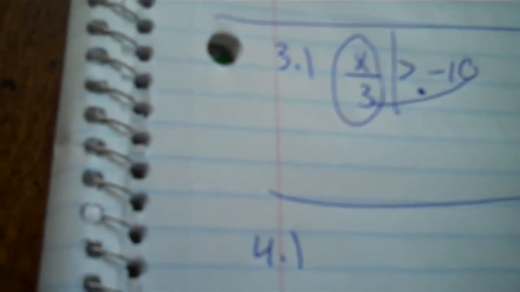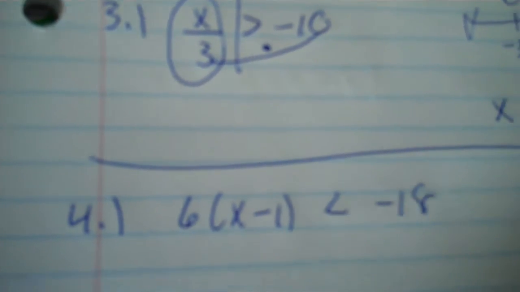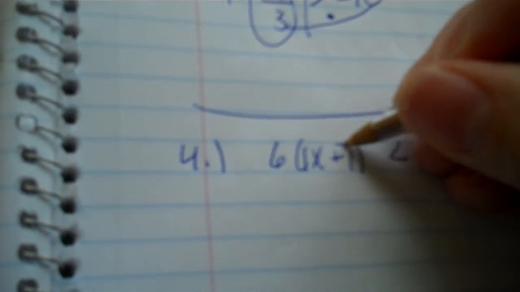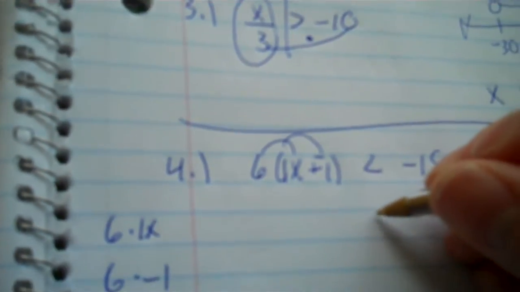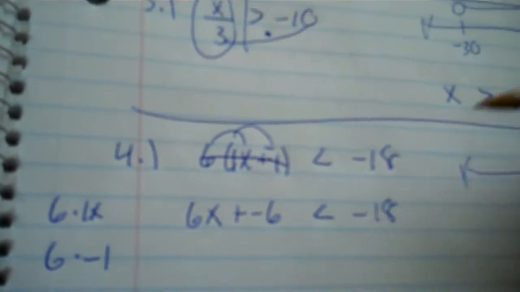Okay, number 4. We have 6 parentheses x minus 1 less than negative 18. Okay, I need to get rid of the parentheses, so I need to apply the distributive property. Okay, so I do my rainbows, so I got 6 times 1x and 6 times negative 1. Okay, so 6 times 1x is 6x, and then 6 times negative 1 is negative 6. And then I get to my symbol, and then negative 18.